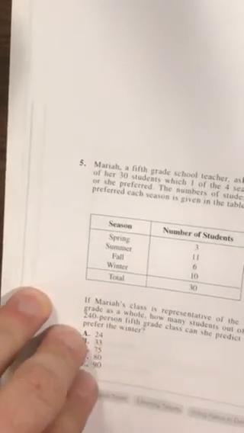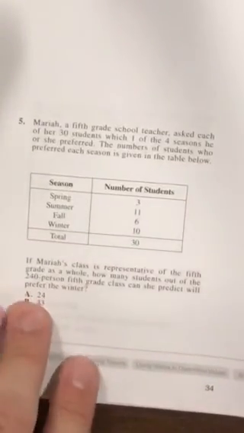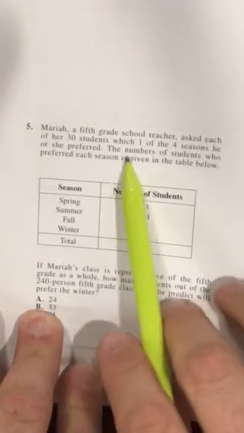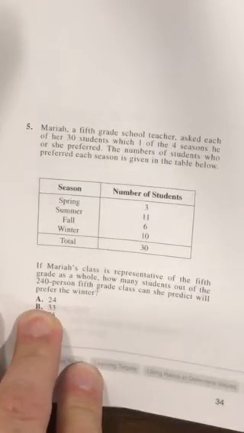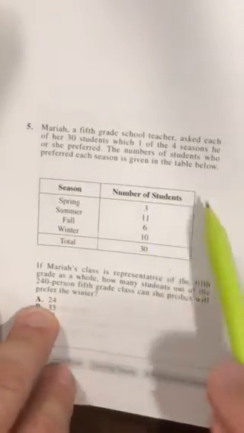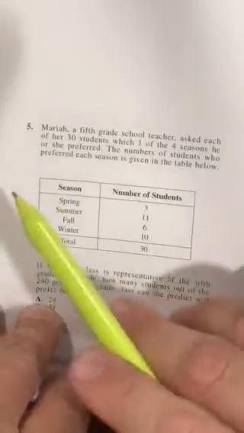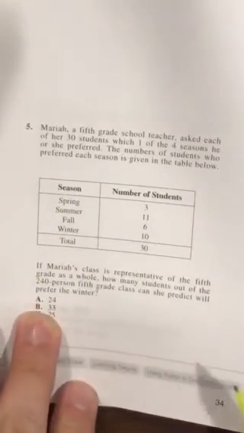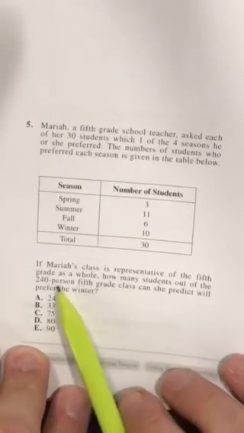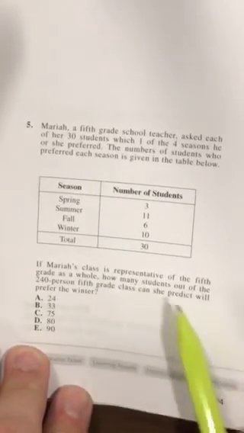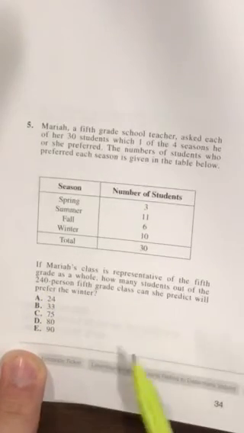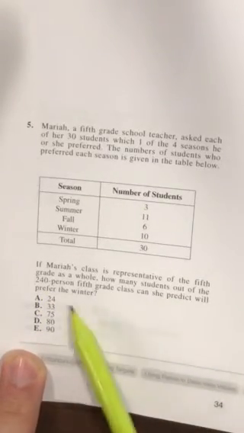All right, take a look at number 5 here. Maria, a 5th grade school teacher, asked each of her 30 students which one of the 4 seasons he or she preferred. The number of students who preferred each season is given in the table below. Usually when you have a table like this, they've already described it. Now, Maria's class is representative of the entire 5th grade. How many students out of the 240-person 5th grade class can she predict will prefer winter?